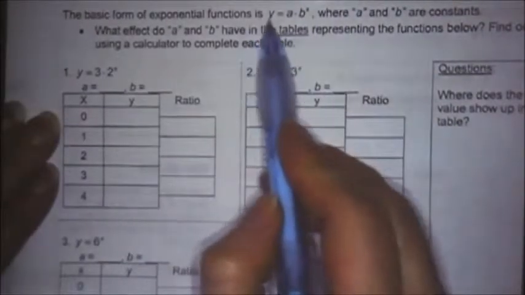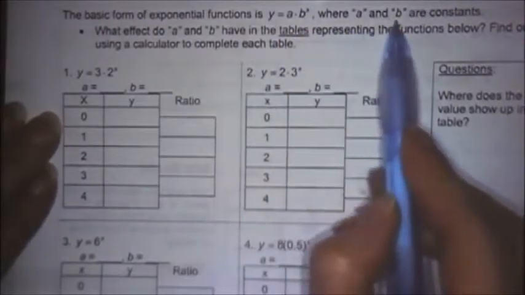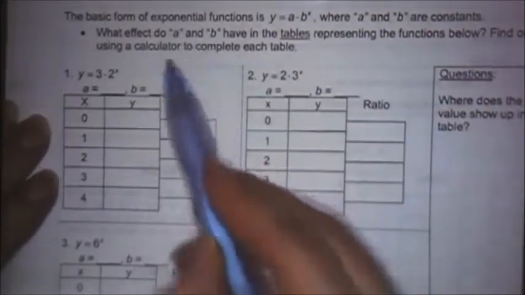This is the basic form of the exponential function, y equals a times b to the x power, where both a and b are constants or some sort of number. We want to figure out what effect a and b have on the tables.